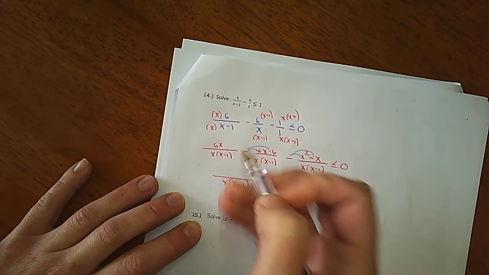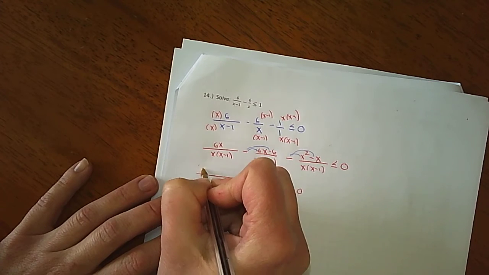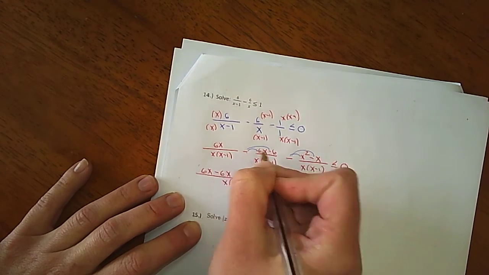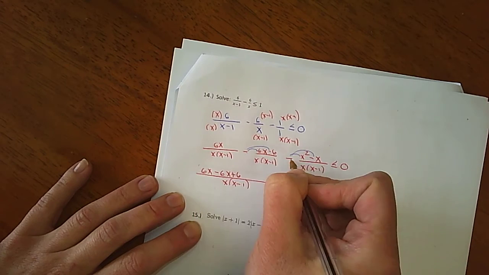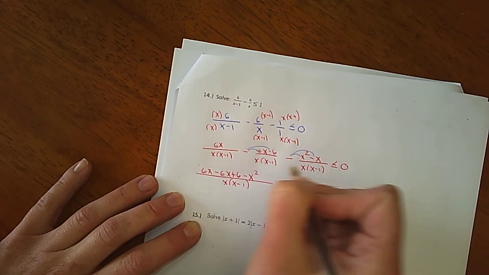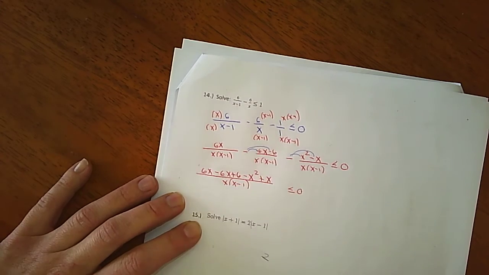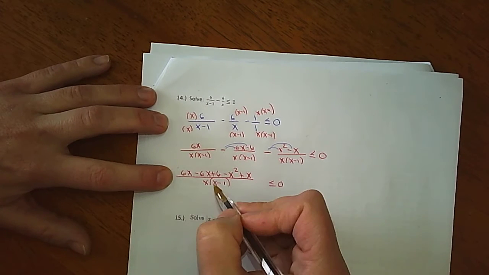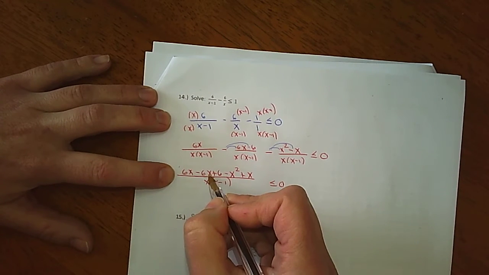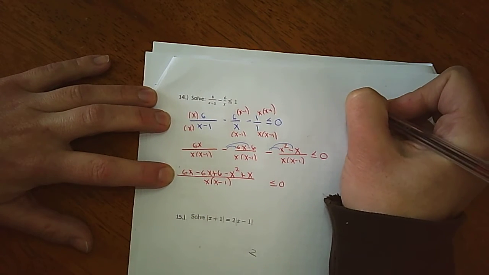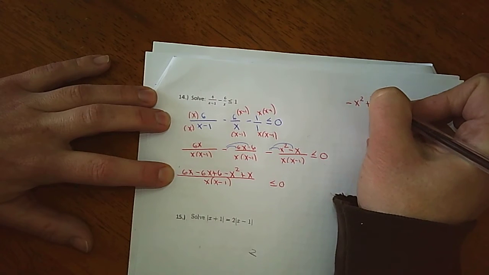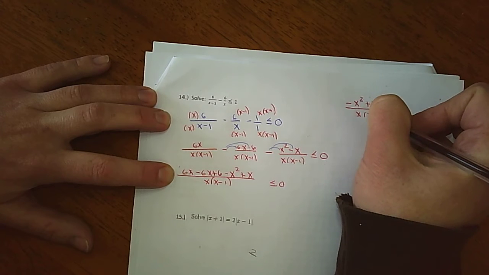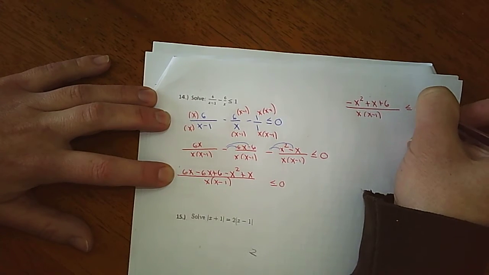So this makes, let's make it longer here, 6x, this guy, minus 6x, negative to negative makes plus 6, minus x squared plus x. Now I'm going to bring it up here. So if you notice, the 6x's are gone, and I end up with negative x squared plus x plus 6 all over x minus 1, less than or equal to 0.